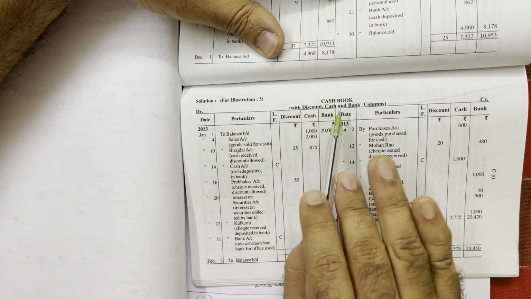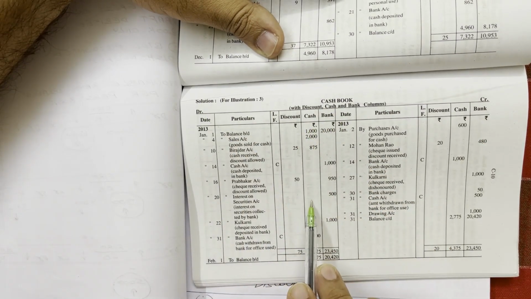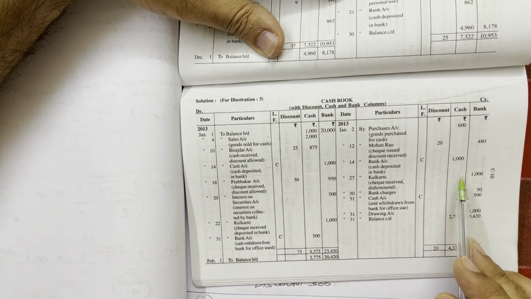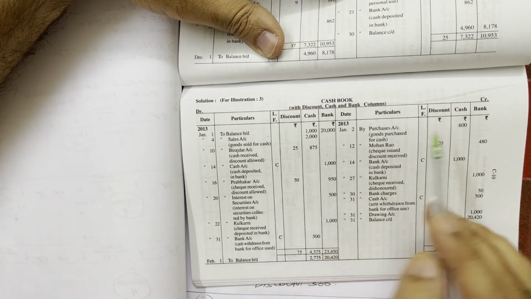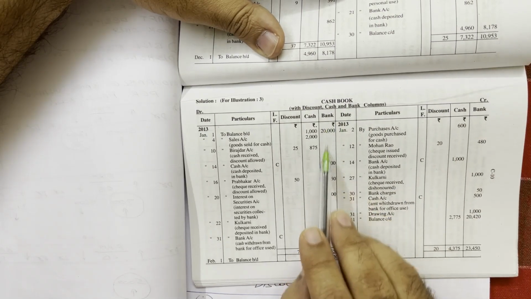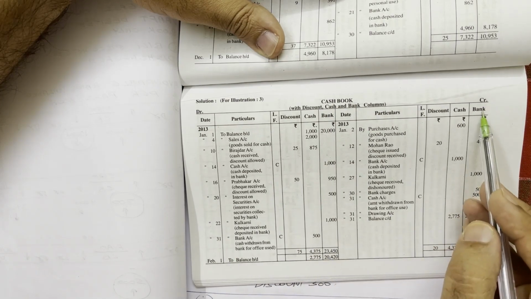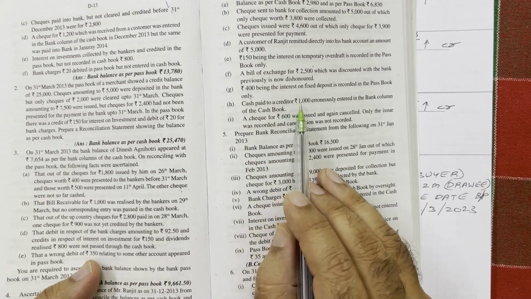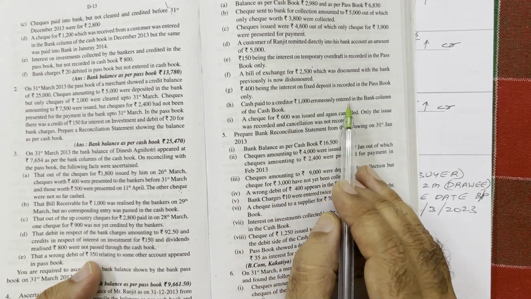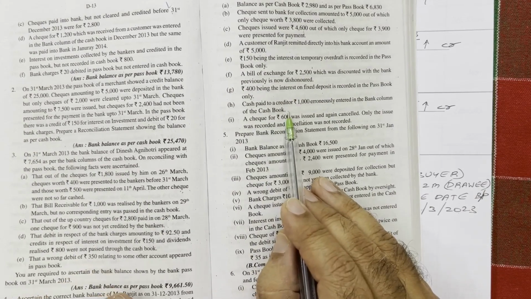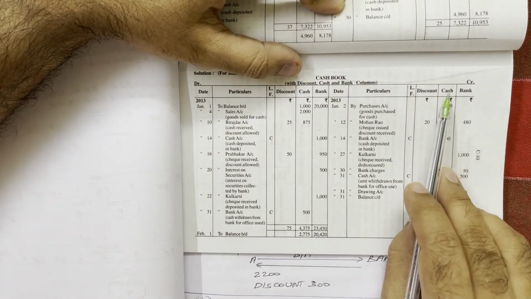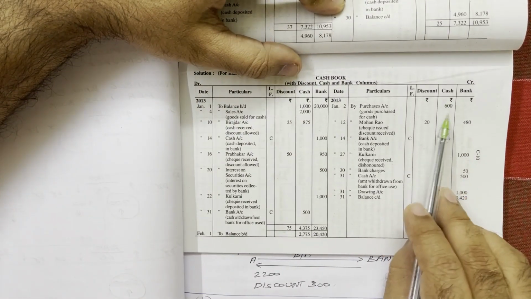When cash is coming into the firm, debit side cash column we record. When cash is going from the firm, credit side cash column we record. Similarly, because of a bank transaction, if bank balance is increasing, debit side bank column we record that. If bank balance is decreasing, credit side bank column we record. So what happened here? Cash paid to a creditor 1000 erroneously entered in the bank column of the cash book. Cash paid to a creditor. So from the firm, cash is going. Means in credit side cash column, we should write that 1000 rupees.